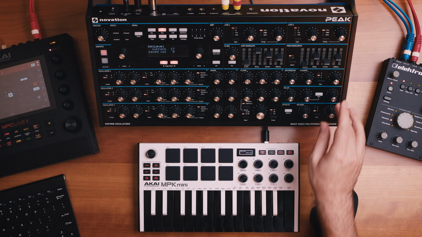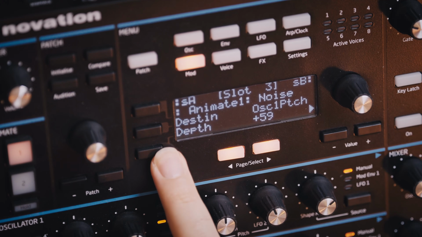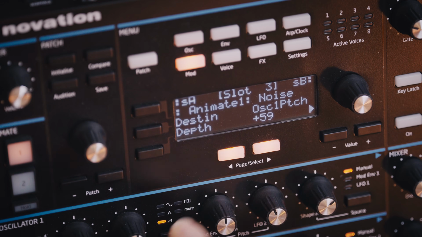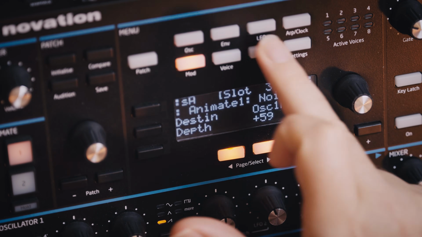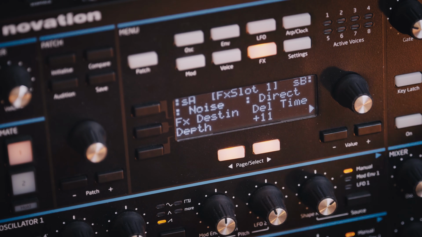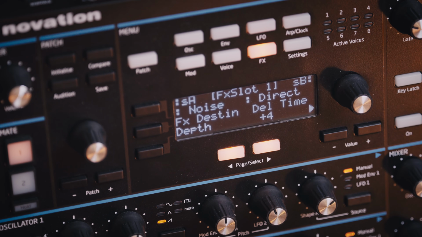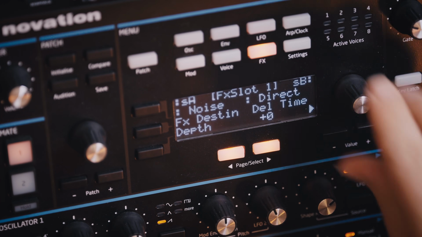I'm so happy about that. I think I need to turn down the modulation of the, oh yeah, it's in effects. The modulation of the effects delay time. It's just a touch too much. Let's turn it off.